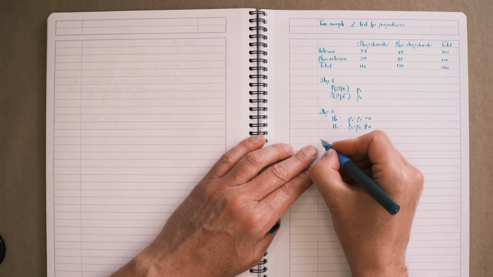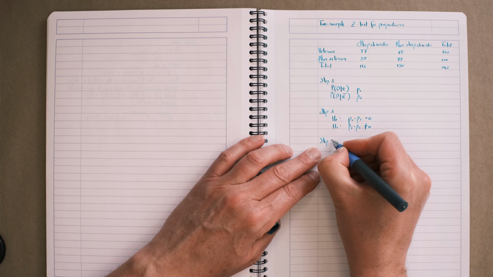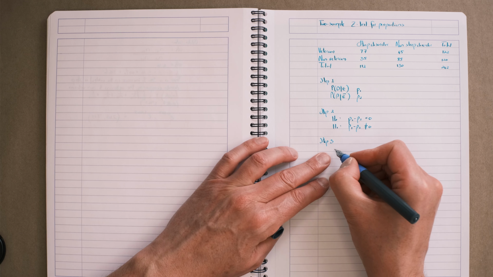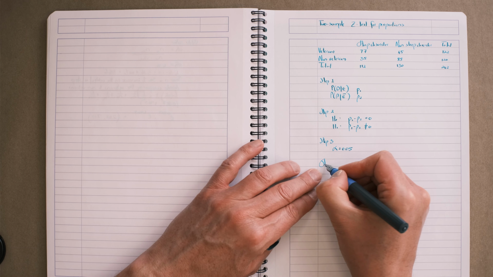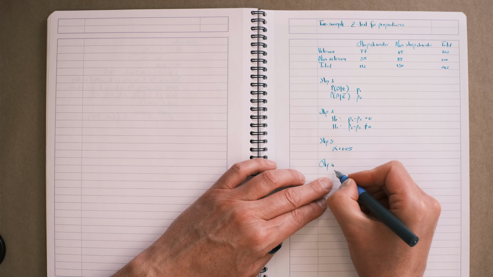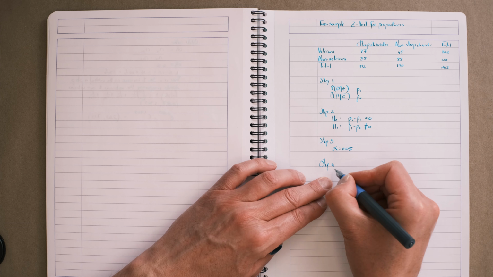Step number 3, I think we were told in the problem, unless otherwise stated, to use an alpha value of 5%. Step number 4, what test are we going to use? It's the two-sample z-test for proportions.